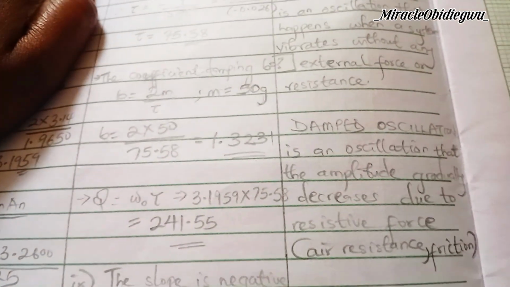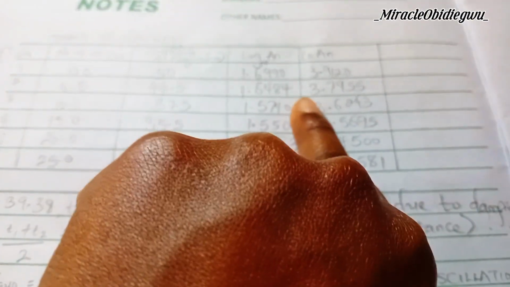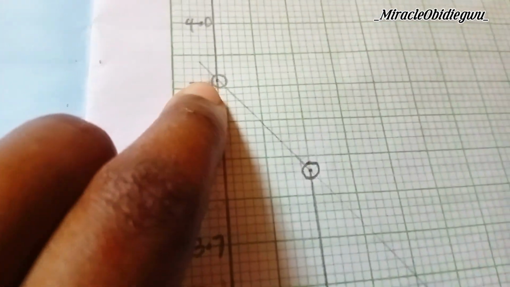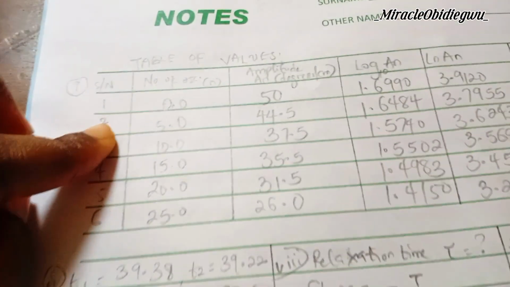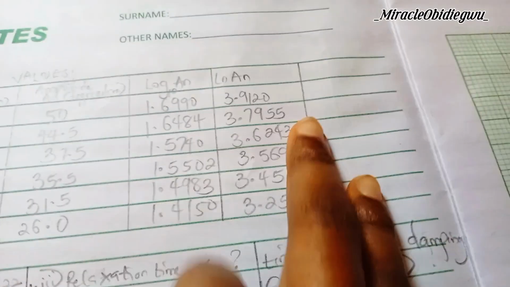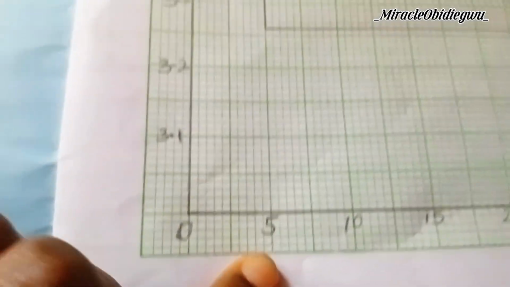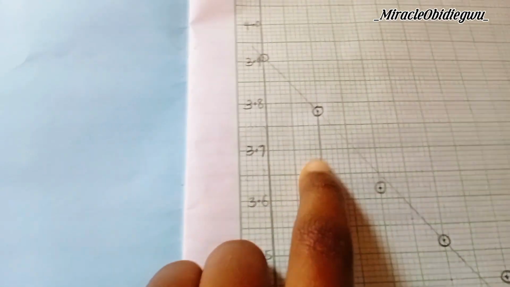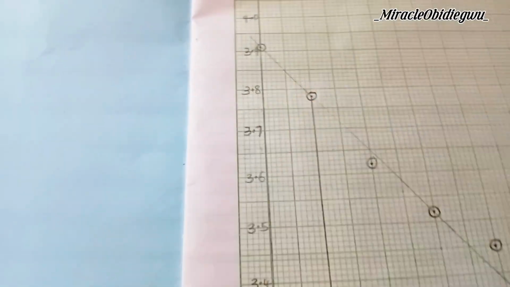So now remember, let's just take the first one, 0.0, and the last one is 3.9120. So see how I want you to do it. This is your 0, right? And your y-axis is 3.9. Remember, it's 3.91. So you check your 3.91, you give a dot and then a circle. Then you go to the next one, 5.0, and then 3.7955. So this 5, you trace it, 3.7, you read it and circle yours.